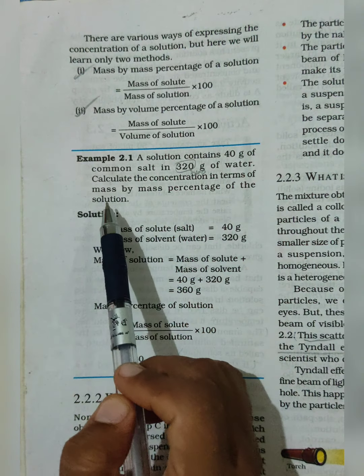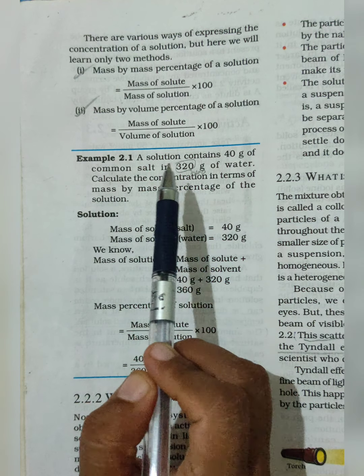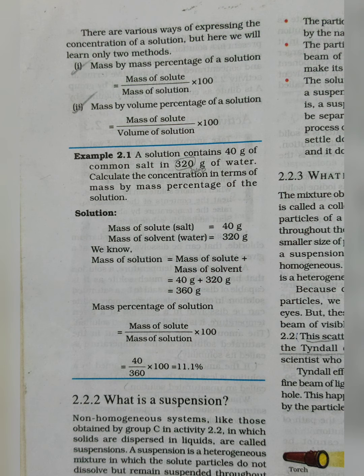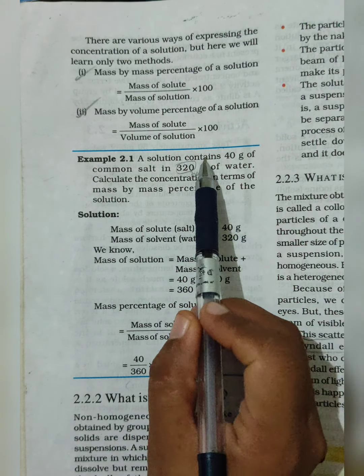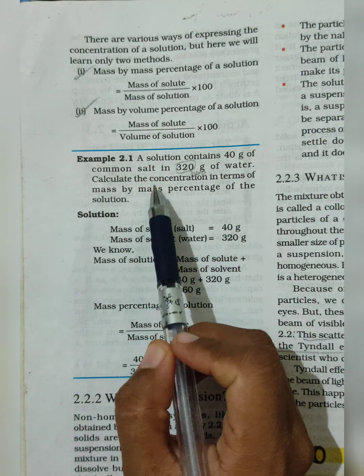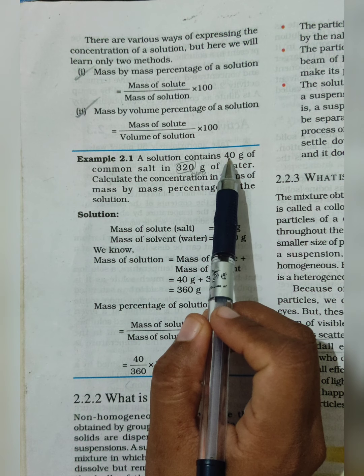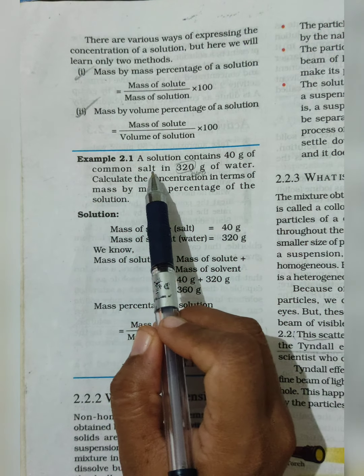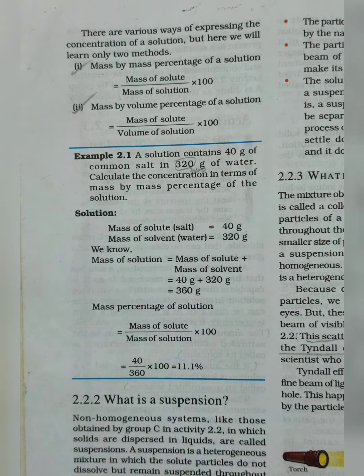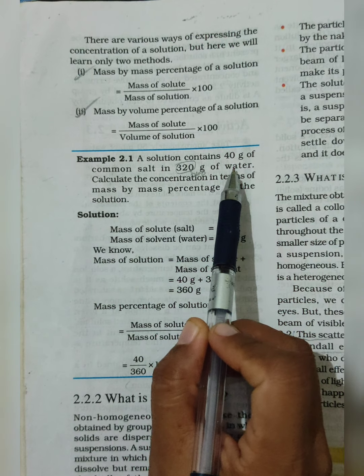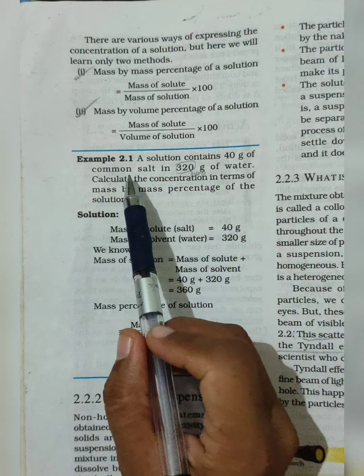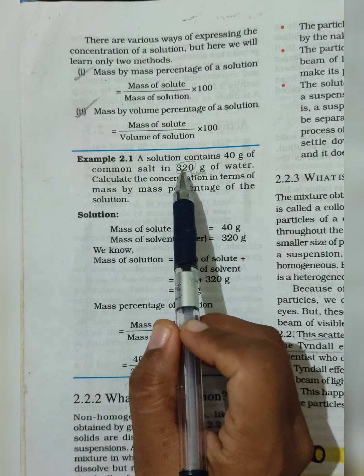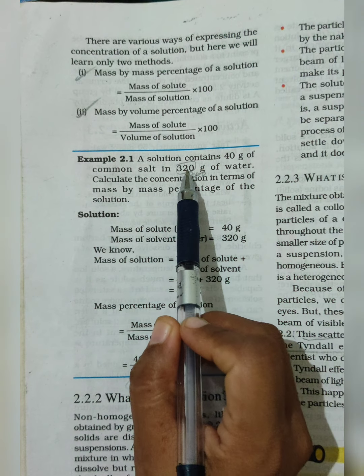In this type of question where solute, solvent, solution are mentioned, the first thing that we have to do is identify which is our solute and which one will be our solvent. So here we have 40 gram of common salt. Common salt means the salt which we use in our kitchen. In 320 gram of water. So water is always a solvent. That means our common salt will be our solute and our water will be our solvent.